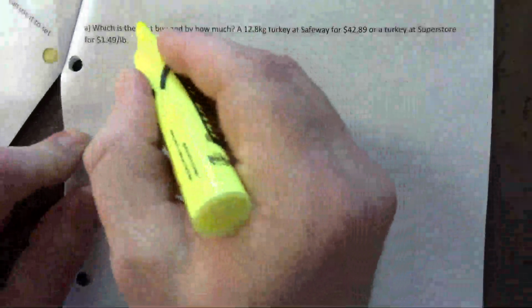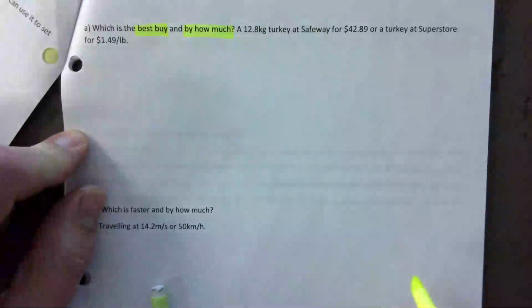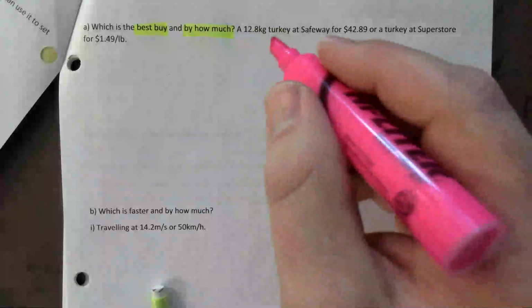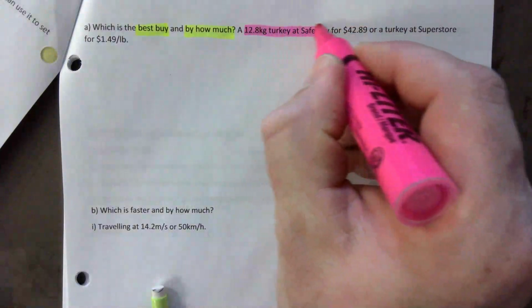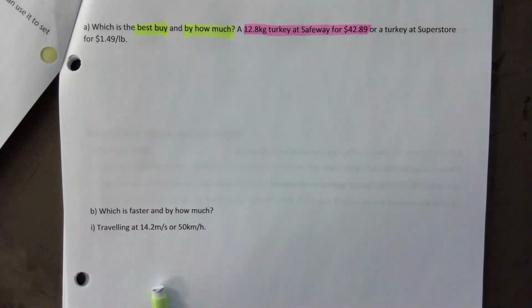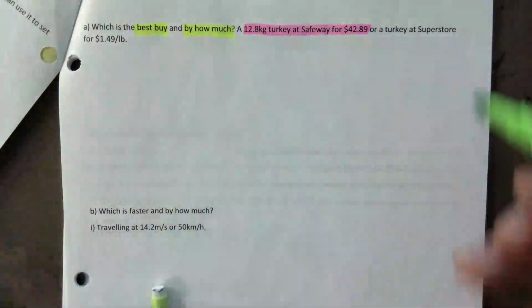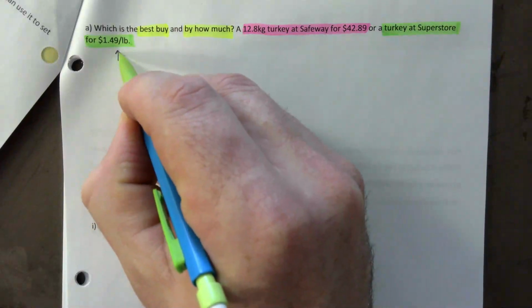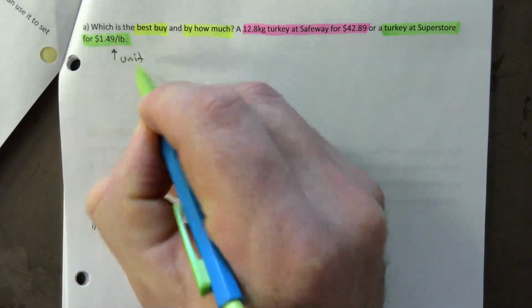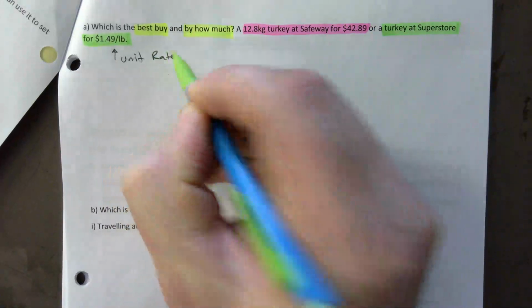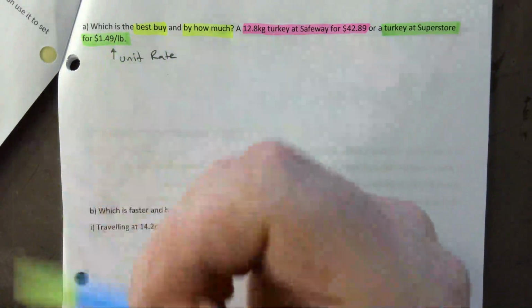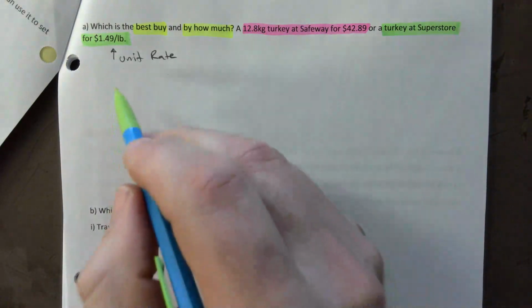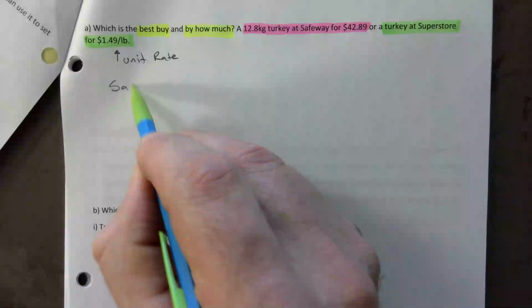So which is the best buy and by how much? You've got a 12.88 kilogram turkey at Safeway for $42.89. And you've got a turkey at Superstore. The turkey at Superstore is $1.49 a pound. This is already a unit rate. Superstore was kind enough to do the work for us, so we know what it is per pound. But we still have a little bit of work to do with Safeway.